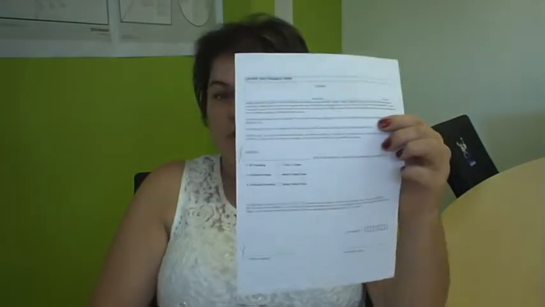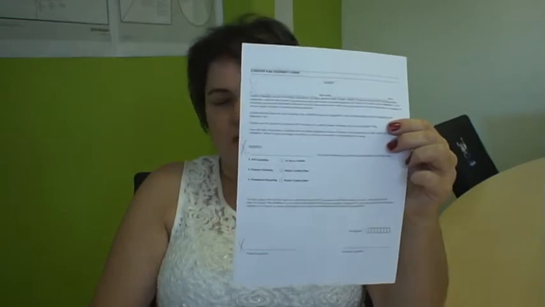I don't like it, and I'm sure you don't like it, if a paper is shoved in front of you and you're told, just sign there quickly, please. I want to know what I'm signing for. Your client has the right and should read what they are signing before they sign it.